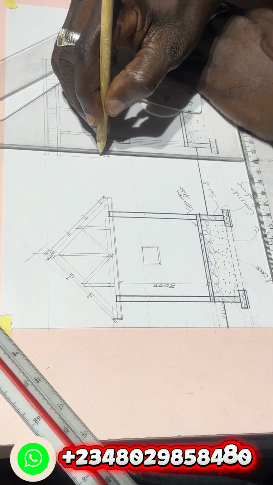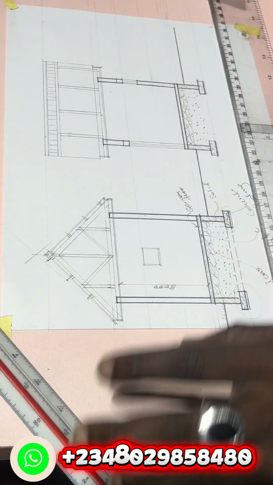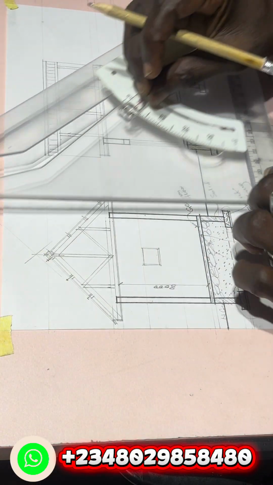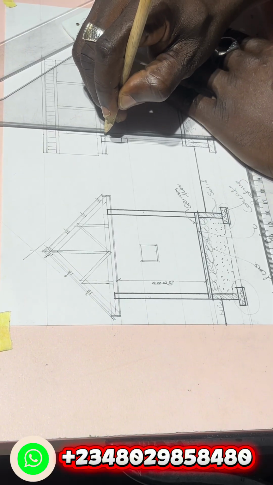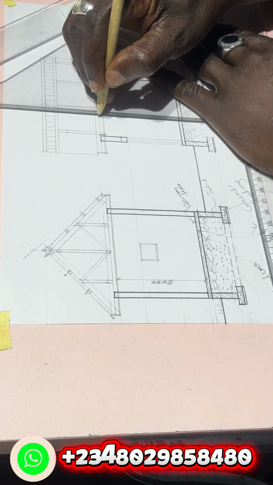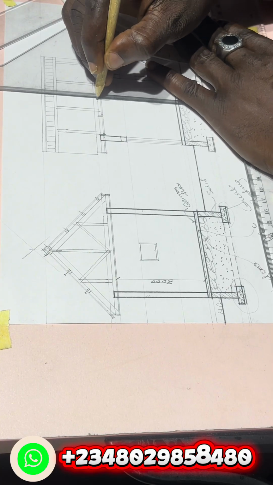Your fascia board, don't forget 50 fascia board, very important. I forgot to add your ceiling noggins. Let me do it here. Ceiling noggins. That was 900 spacing or 1.2 spacing, depends.